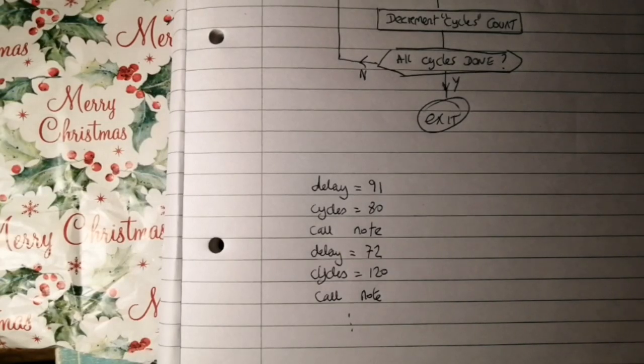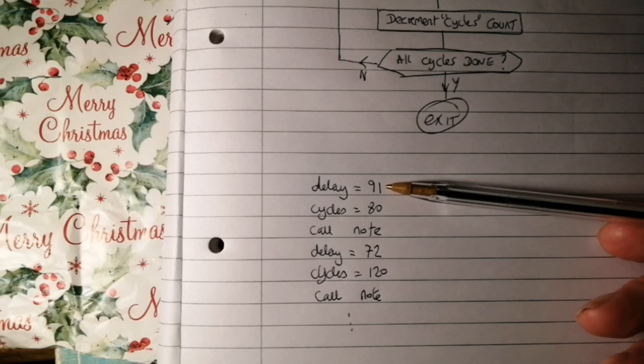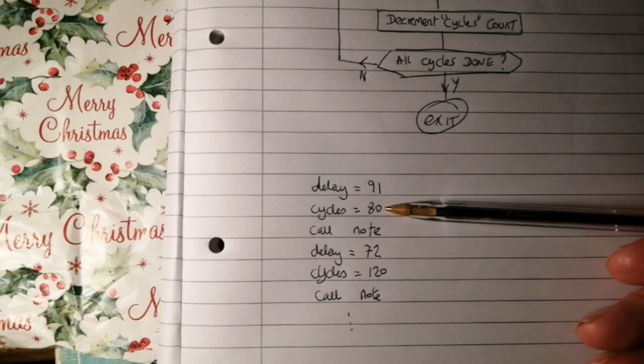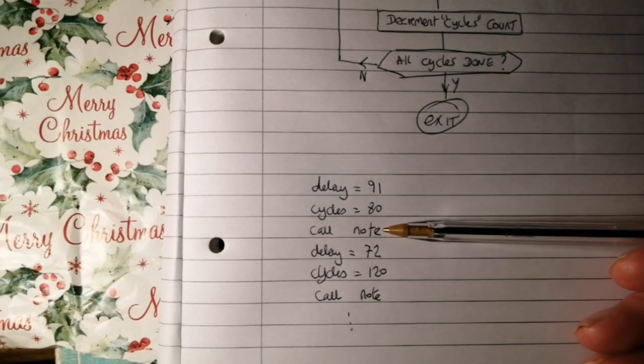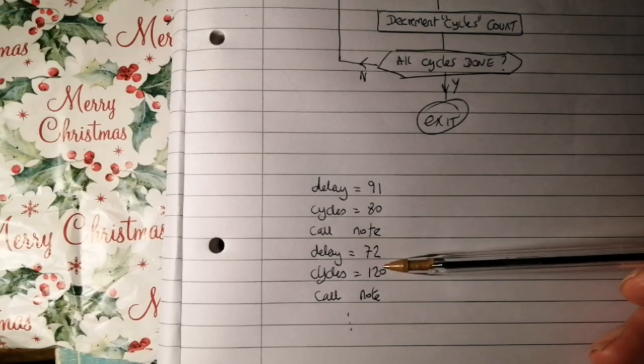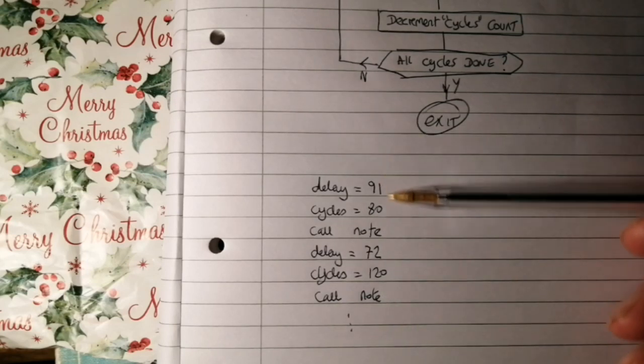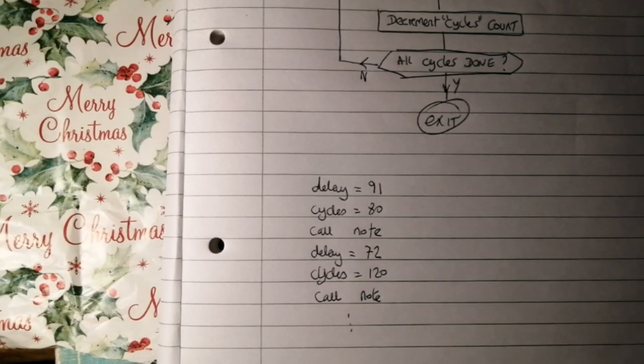Then to play the tune, we just set up the delay for the frequency, set up the number of cycles we want to play, call the note function, set up the next note, which is the frequency, the number of cycles, call it, and that's all it is, just one great big listing like that.